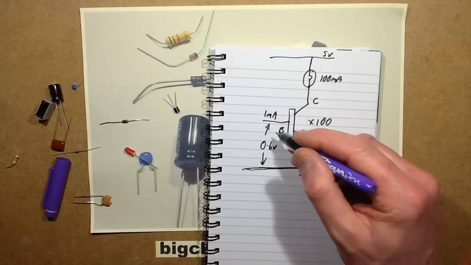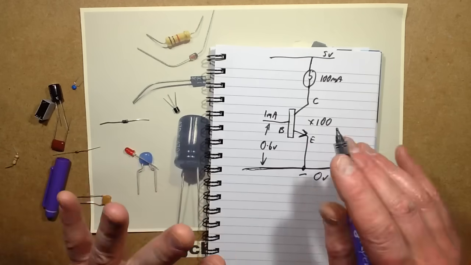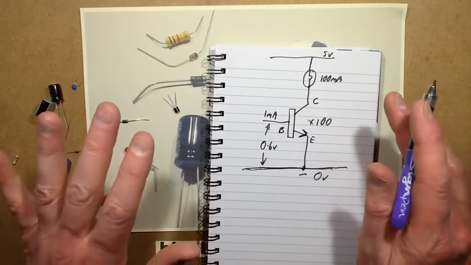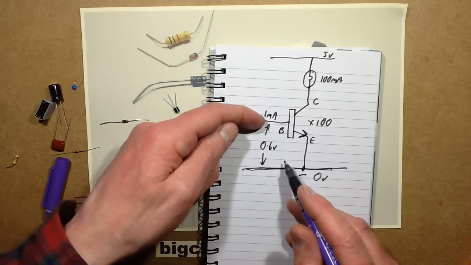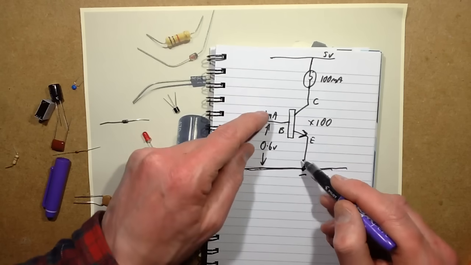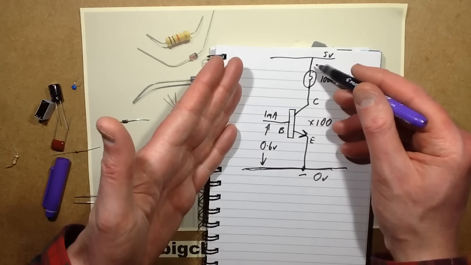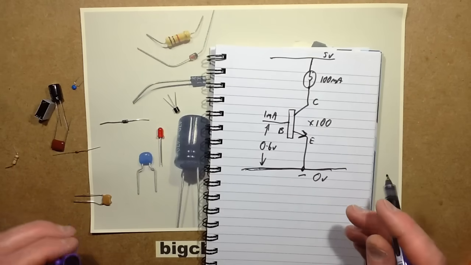You can also use them in other ways, like for voltage and current regulation, things like that. But just knowing the basic operation, that as soon as the base has a certain amount of current going in at roughly 0.6 volts above the emitter, then the collector current will flow. That's all you really need to know, just to get started.